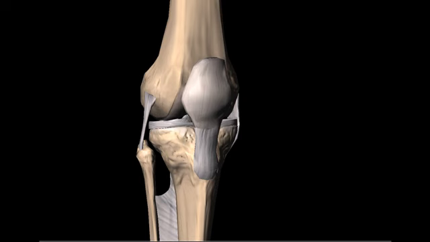So here we are at the knee, a complex, totally functional, incredibly necessary joint in our body that is essential.